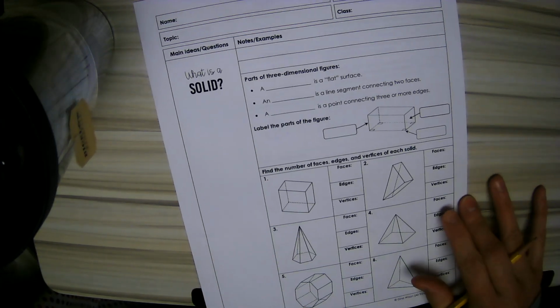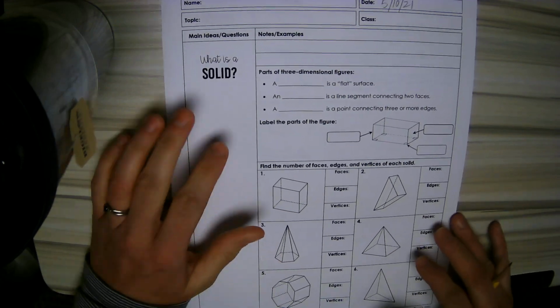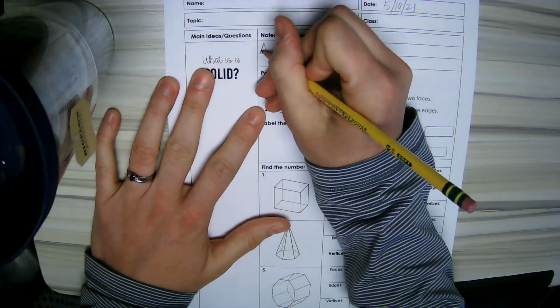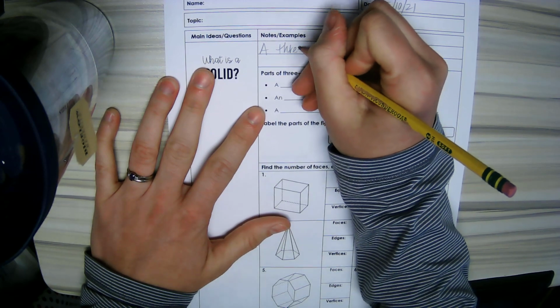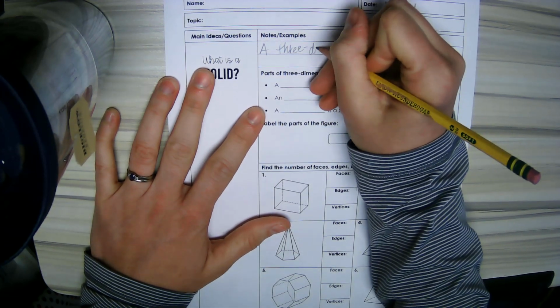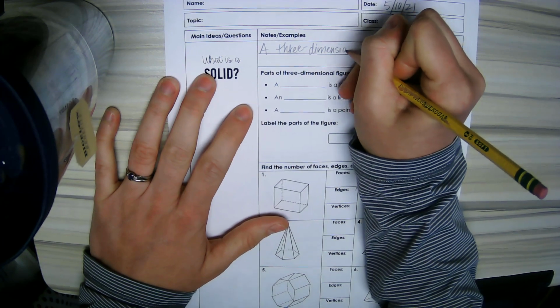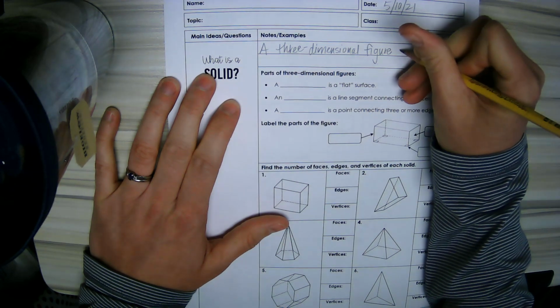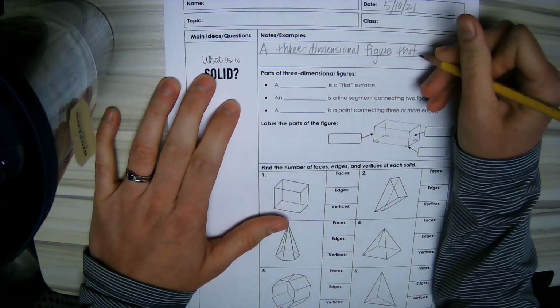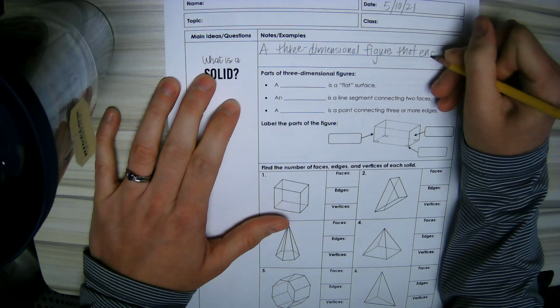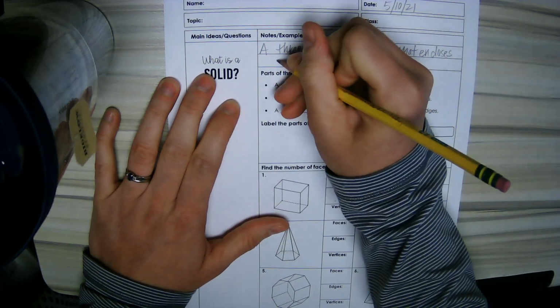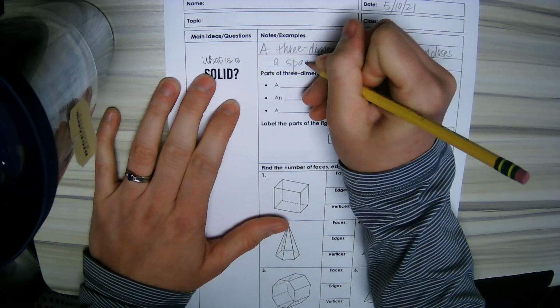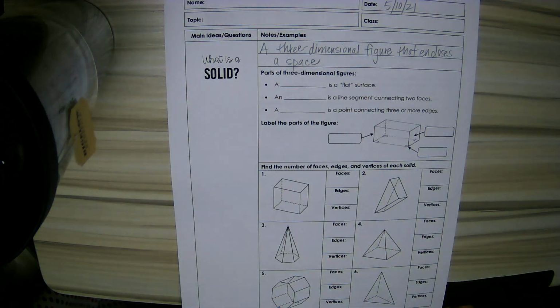Today we are talking about what is a solid. So a solid is a three-dimensional figure that encloses a space. Things that you want to remember about three-dimensional figures.